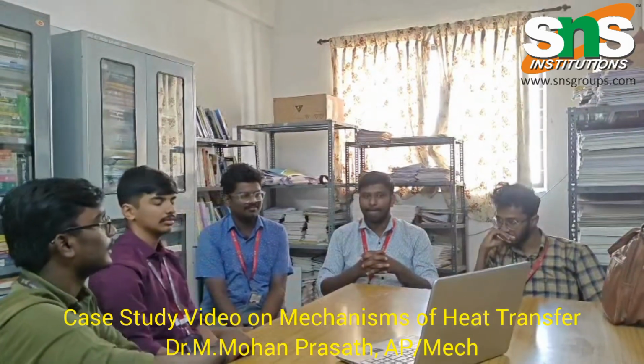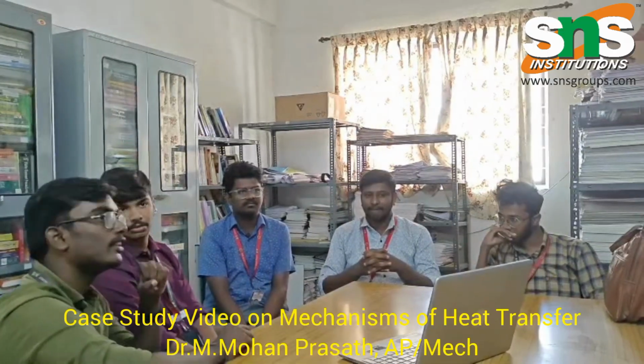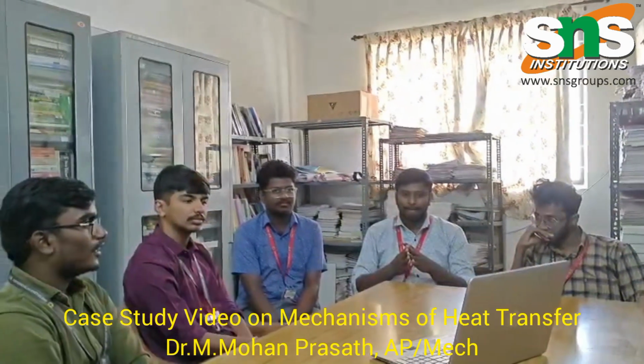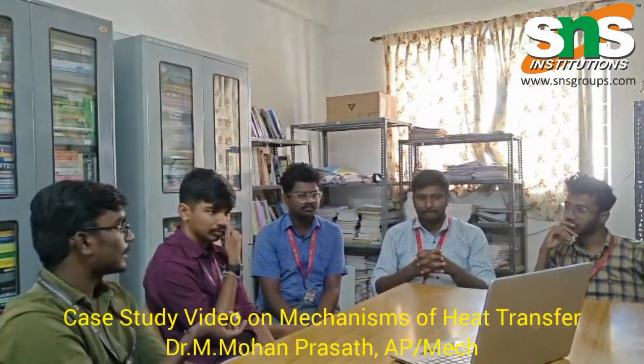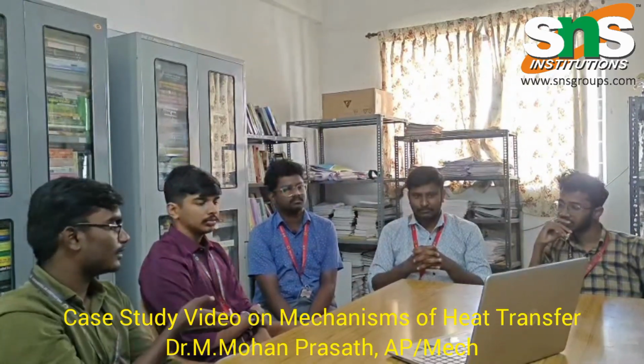What is heat transfer? The transferring of heat from a hot body to a cold body is known as heat transfer. It is related to thermodynamics. There are laws of thermodynamics. Everyone knows the zeroth law, first law, and second law. What the zeroth law says is if A and B are in equilibrium and B and C are in equilibrium, automatically A and C are in equilibrium. This is the zeroth law.